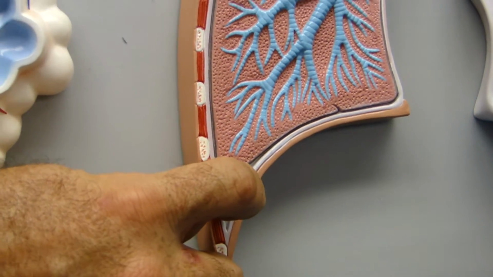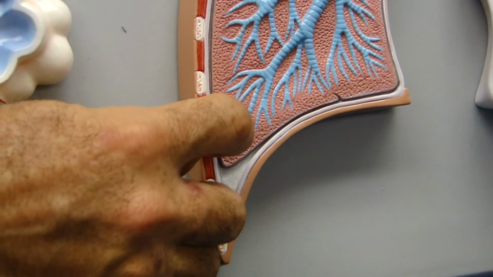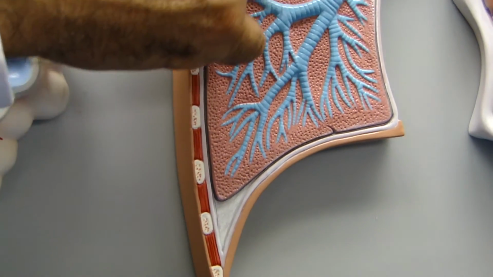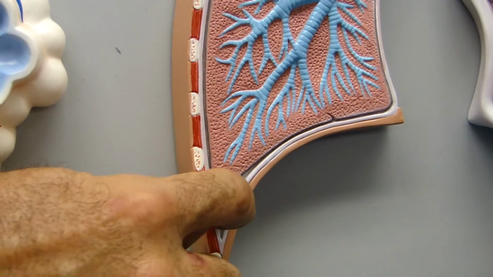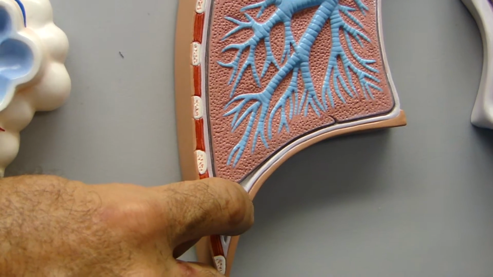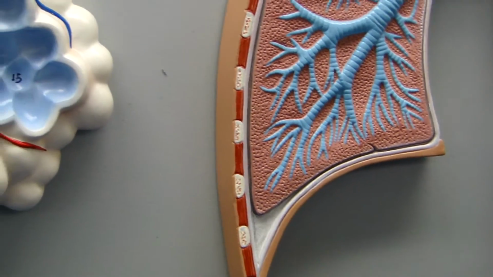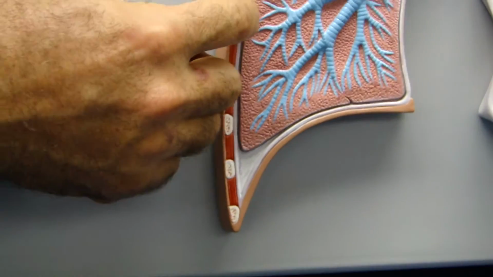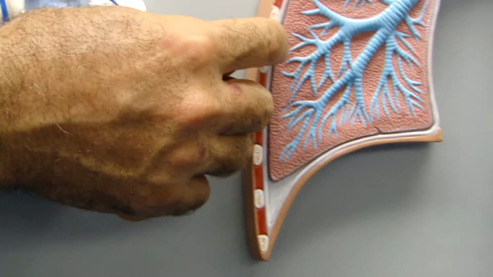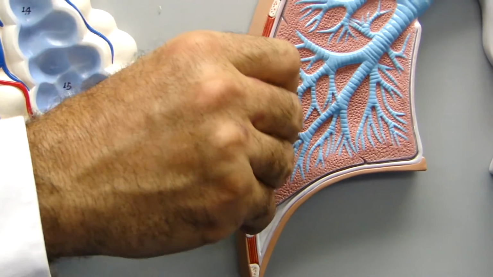This cavity is a pleural cavity. What's it called? The pleural cavity is this pleural cavity. It is best shown here in this angle. And you should know the two layers of the pleura. The outer layer is called parietal pleura. The inner layer is visceral.